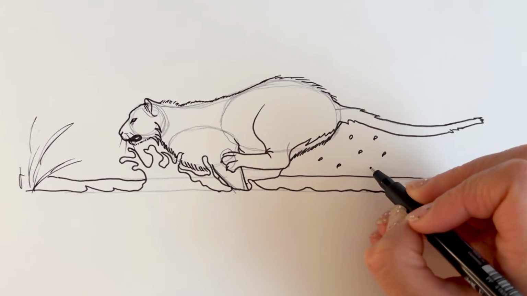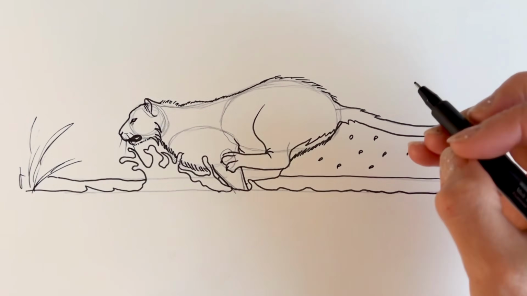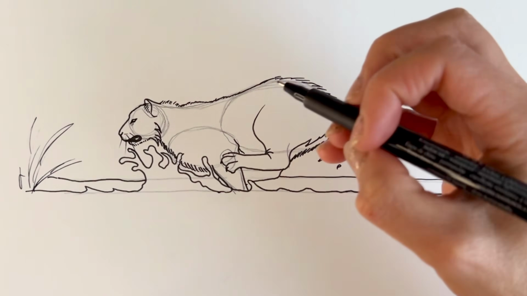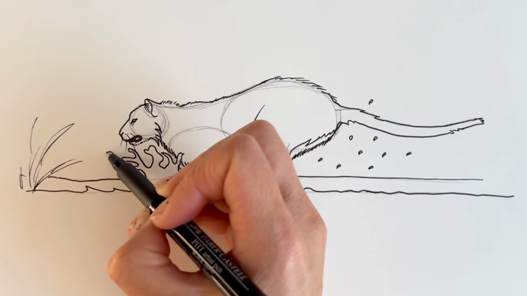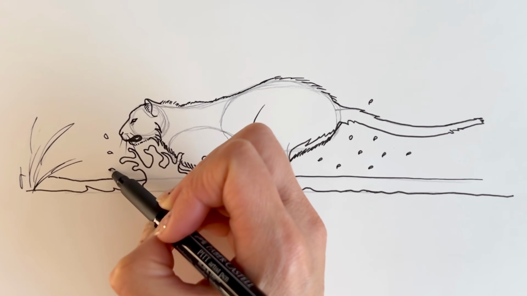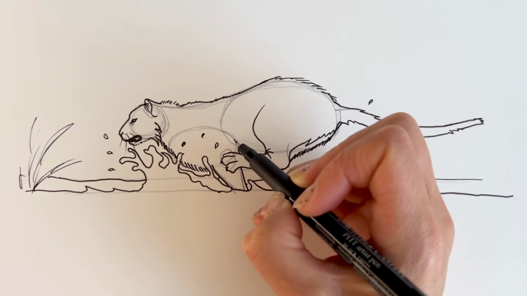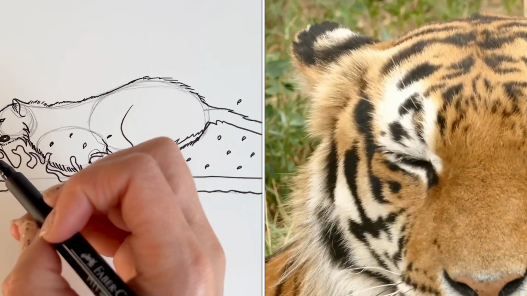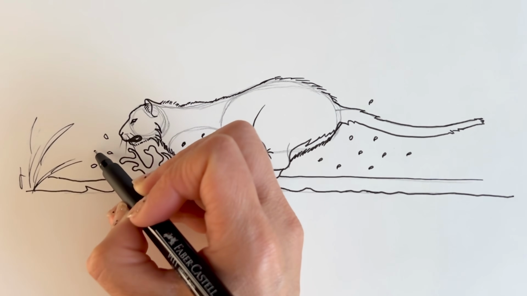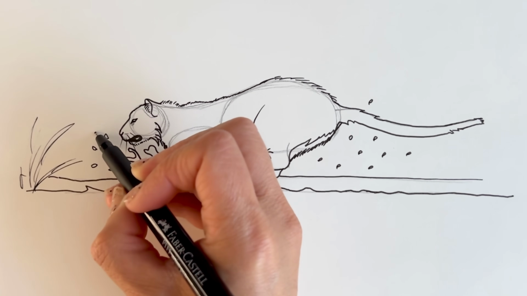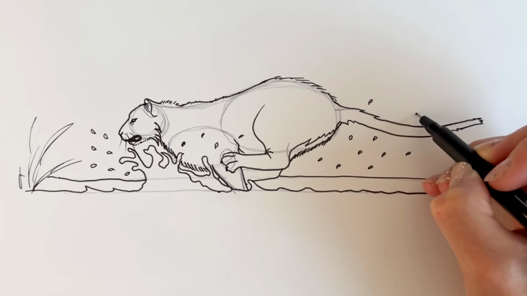Sadly, they're endangered due to illegal hunting and also the loss of their habitat, which is really sad. Another fascinating fact is that they have the largest canine teeth among all cats. They can measure about 7.5 centimetres to 10 centimetres.